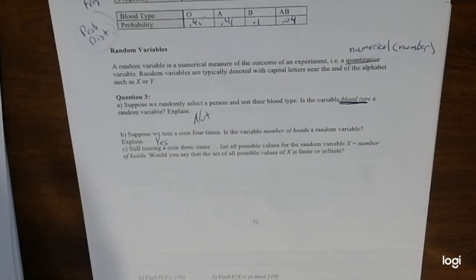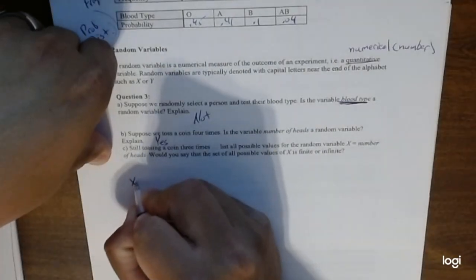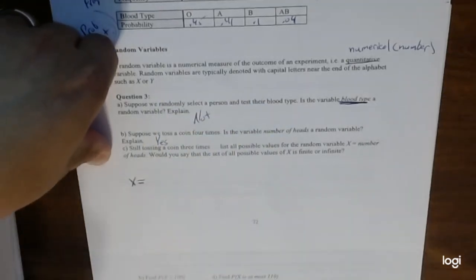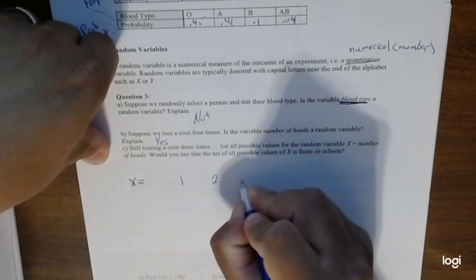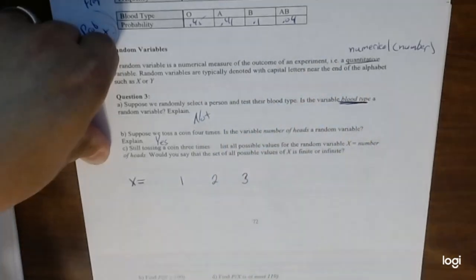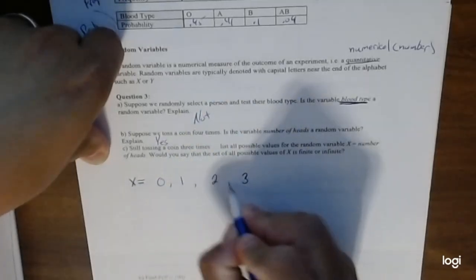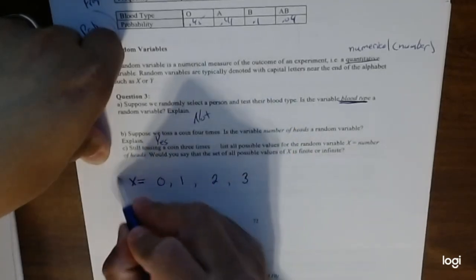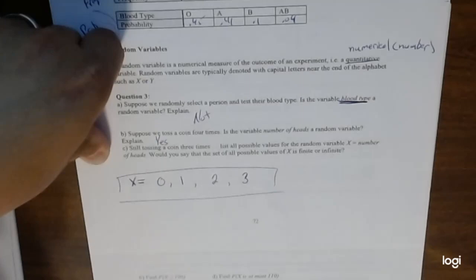Now C says, still tossing a coin 3 times. List all possible values for the random variable X equaling number of heads. So this is what I mean by you're actually going to start from scratch. X is how many heads I can get by tossing 3 coins. So let's start with the first: I can get 1 head, 2 heads, or all 3 of them as well. And is that it? Well, hopefully you say no, right? Because technically I can get no heads. That means all tails. So that's all of the X values associated with getting heads. I can get all 3 heads, 2 of them, 1 of them, or none of them.